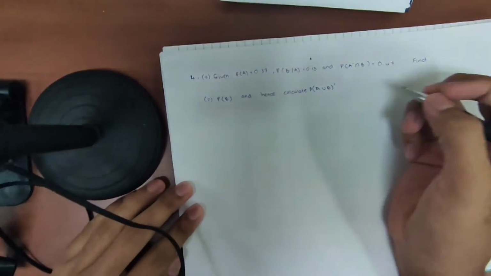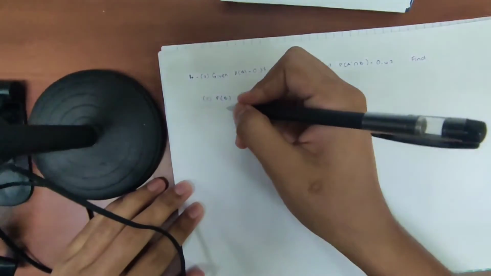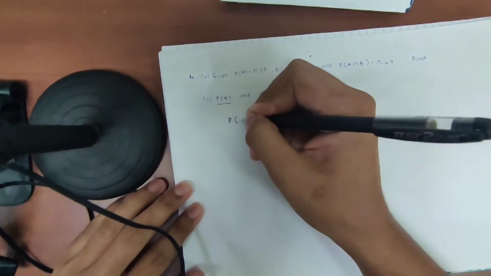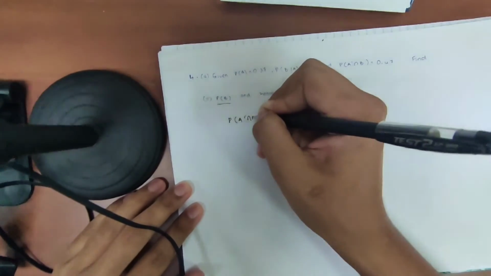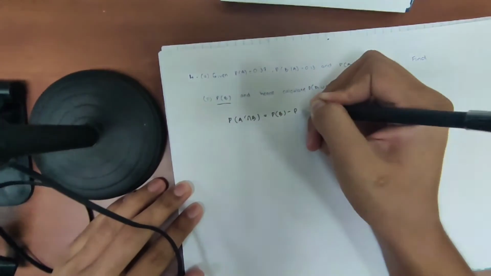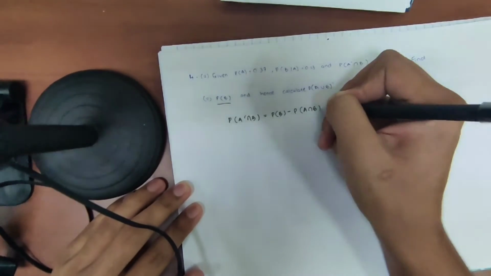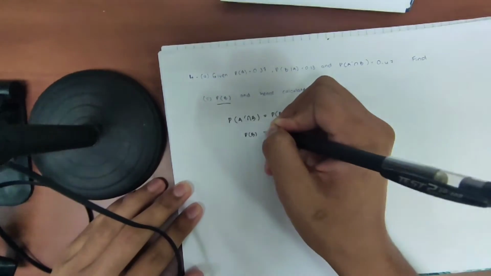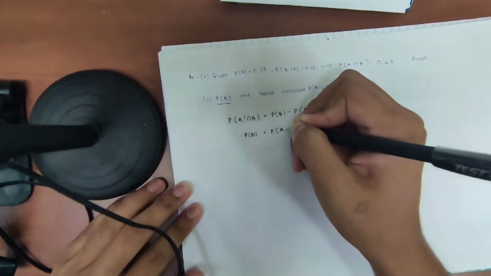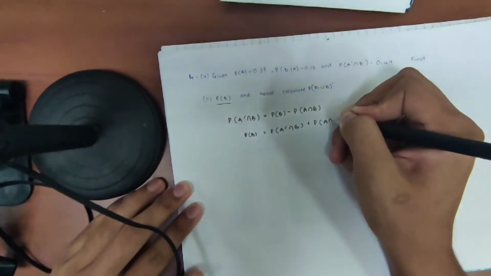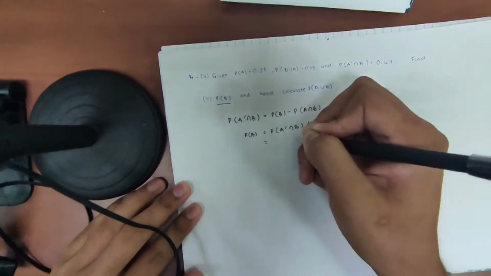For question 4a second part, we want to find P(B), so we use the formula P(A prime intersection B) is equal to P(B) minus P(A intersection B). We change the position, and we get P(B) equal to P(A prime intersection B) plus P(A intersection B).